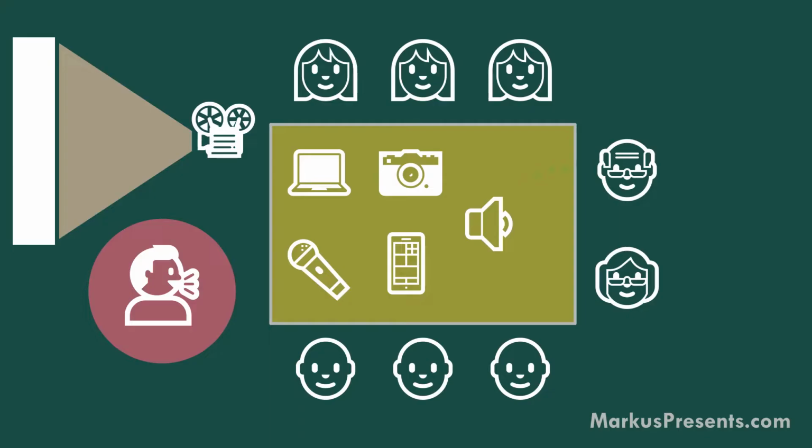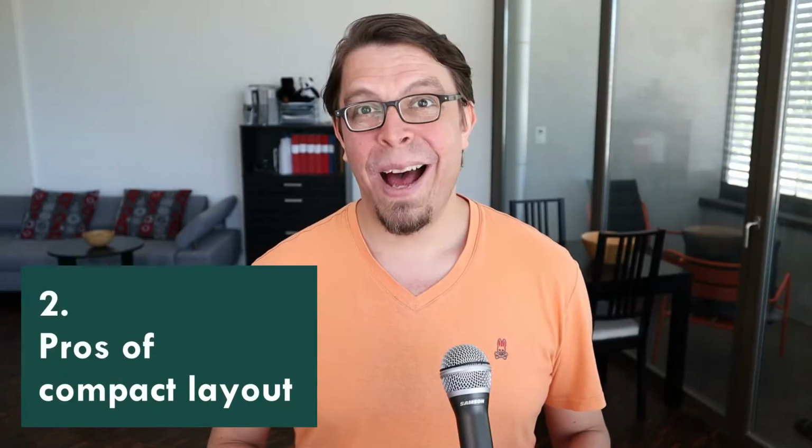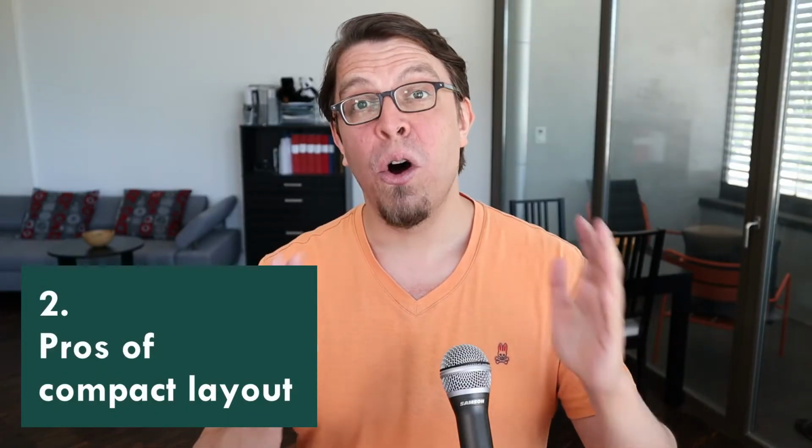The compact hybrid meeting layout represents a traditional room layout. This is what you would find in a conference room. Usually you would have the speaker in front of or next to the screen when they're presenting. Now let's talk about the pros and cons of the compact hybrid meeting layout.